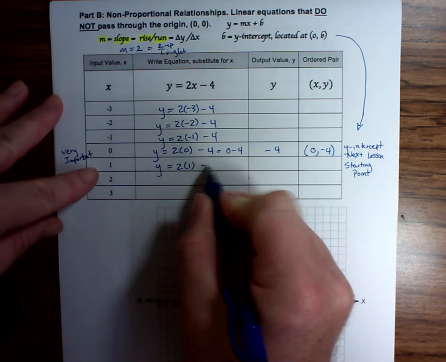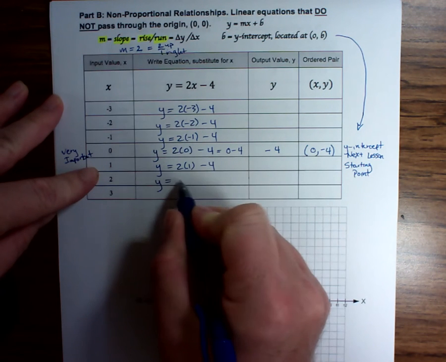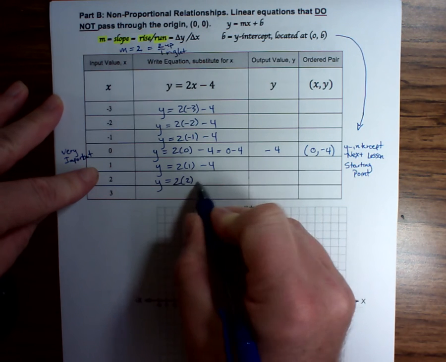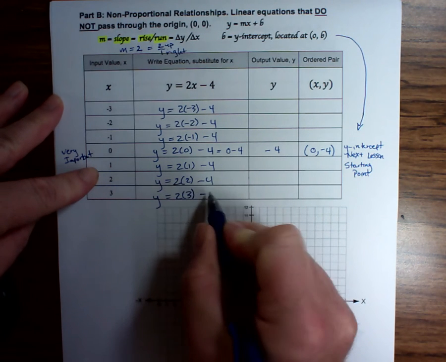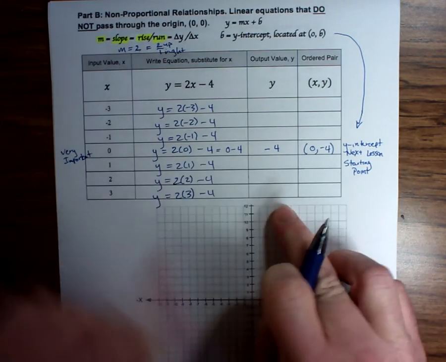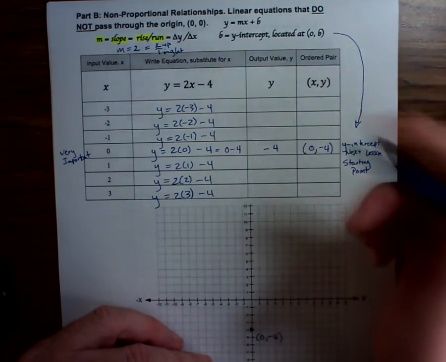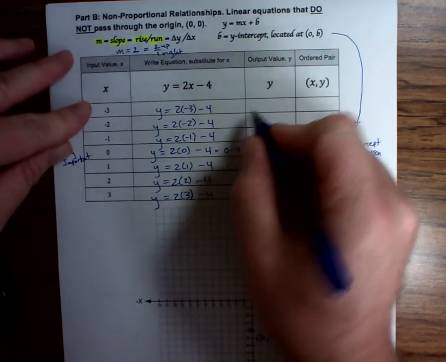I'd prefer to just write them all. Later on in high school, you can skip this column and just do the x and the y column. But for now, we need to practice.